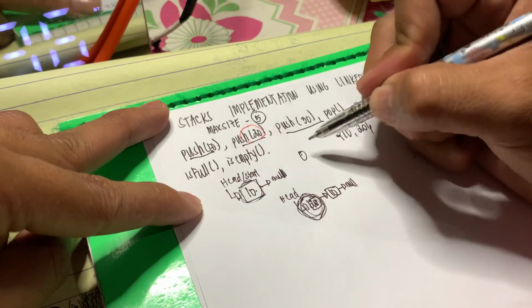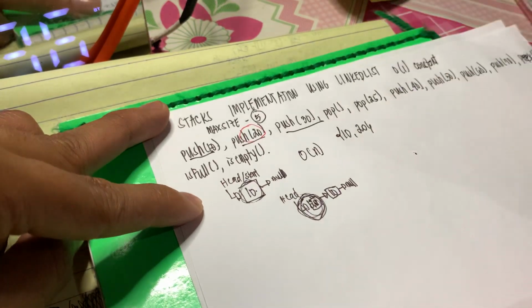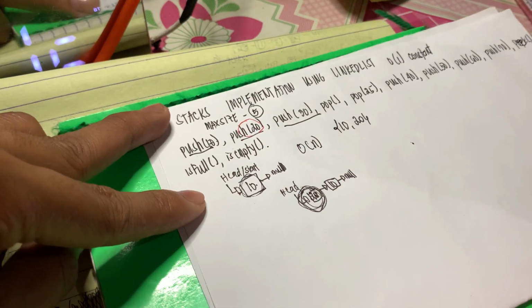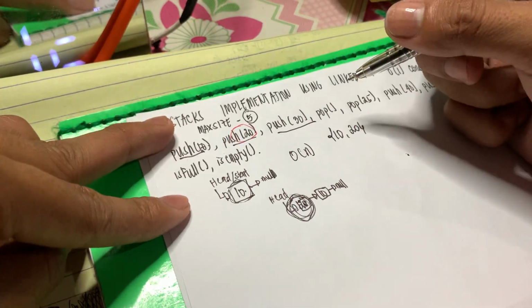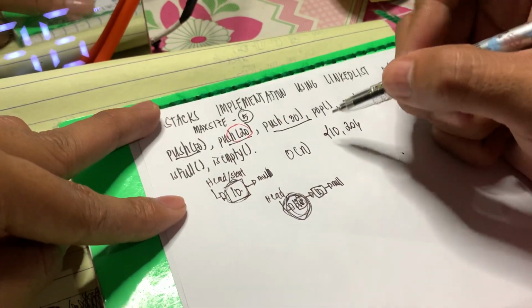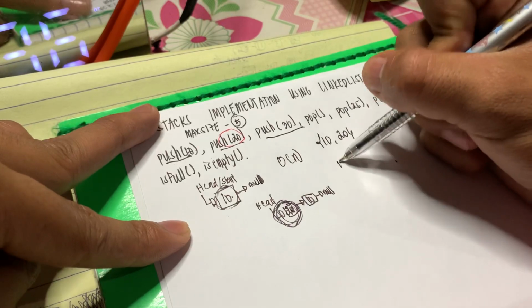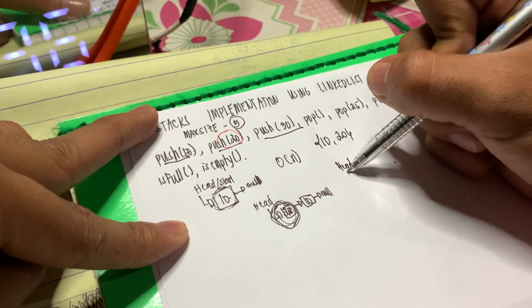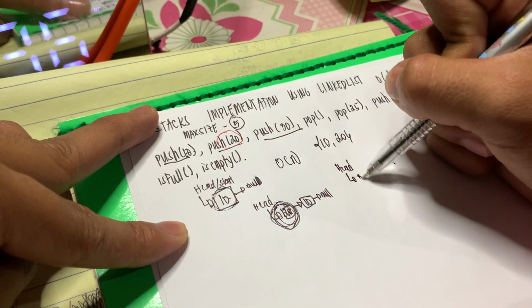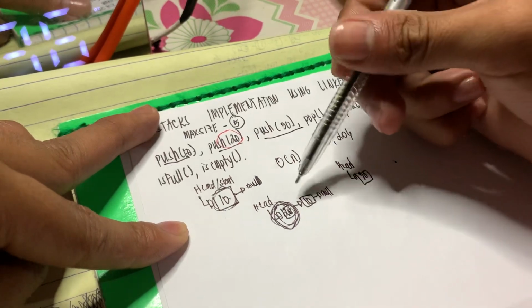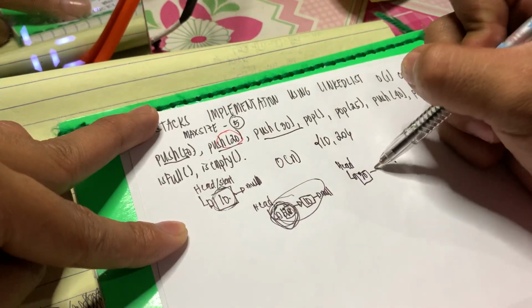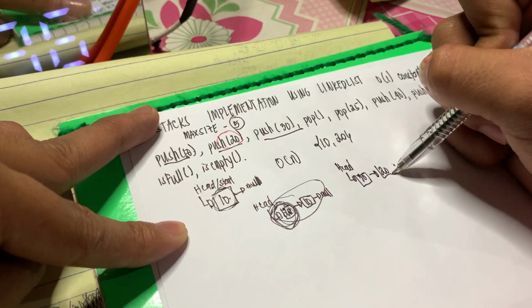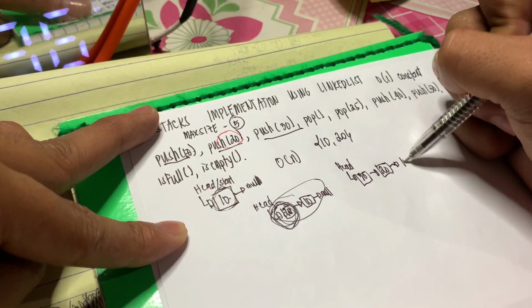It is big O notation of n, the worst complexity. So for the next iteration, the push of 30 will happen from our head connected to our new head, 30, connected to our old linked list, which is the 20, then our 10.